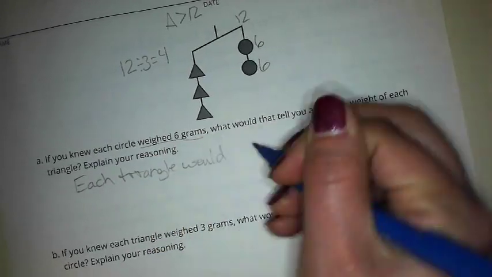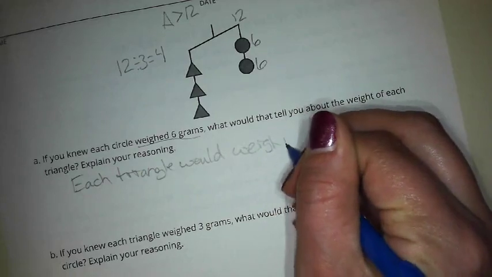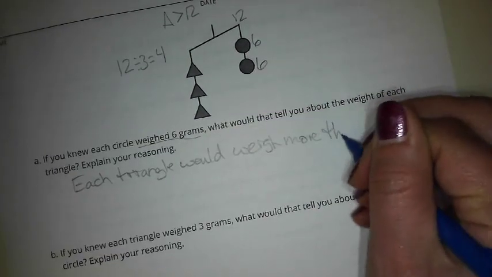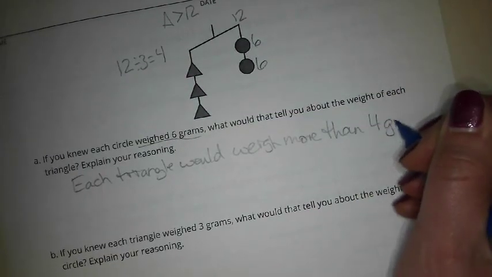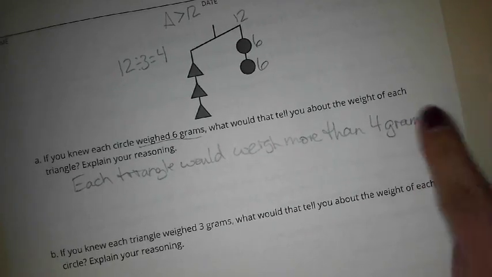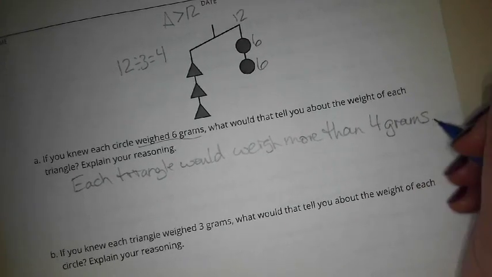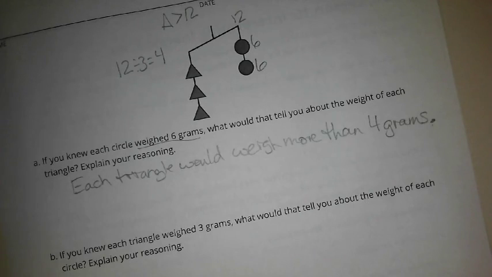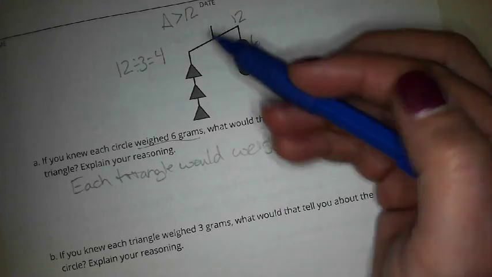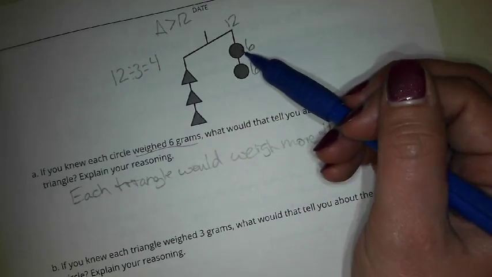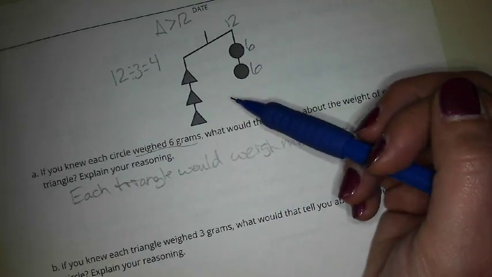So each triangle would weigh more than 4 grams, because these 3 triangles weigh more than these 2 circles.